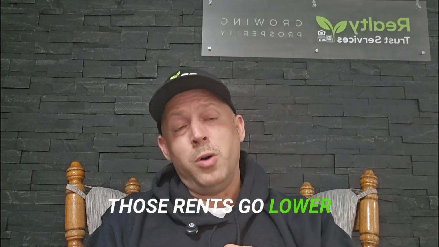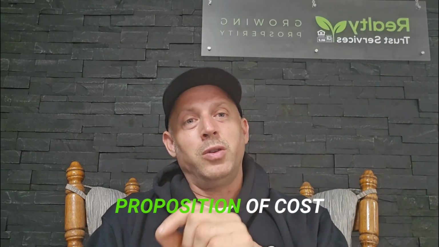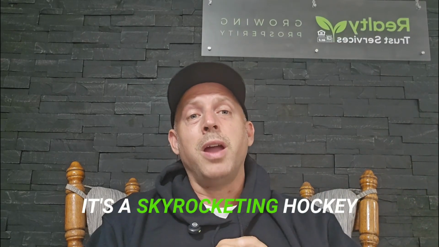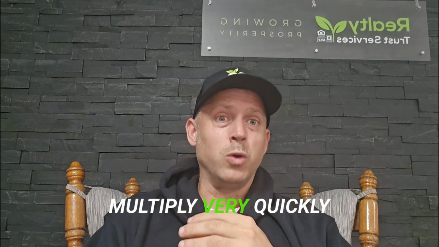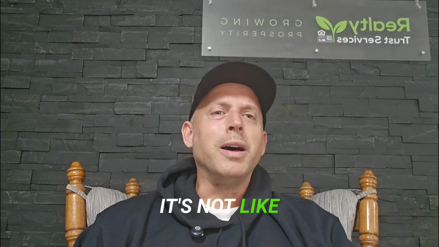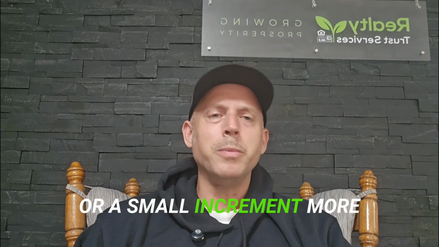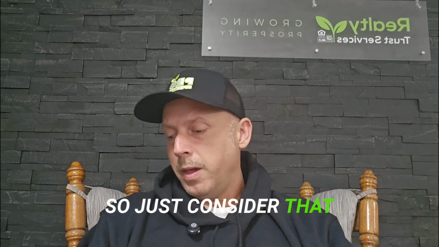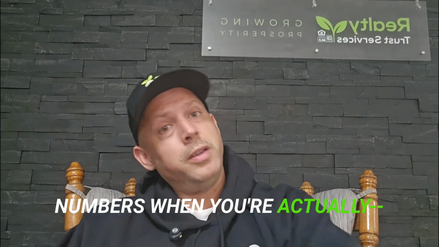And as those rents go lower, it's not a linear proposition of cost. It's a skyrocketing hockey stick of cost. It's going to just multiply very quickly. Each time you get down a level, it's 5 to 10 times more cost, right? So it's not like a percent more cost or a small increment more. So just consider that. Be conservative on your numbers when you're actually analyzing.